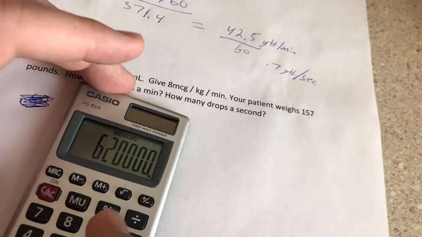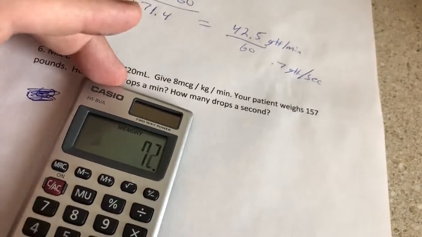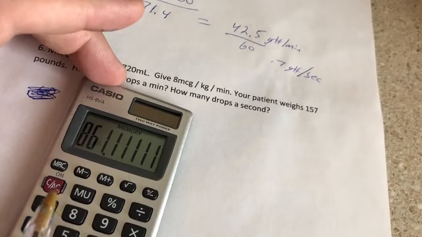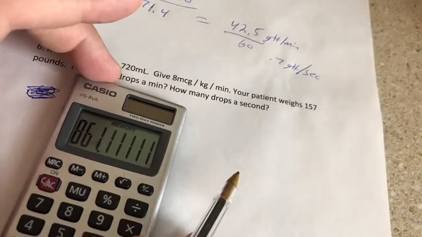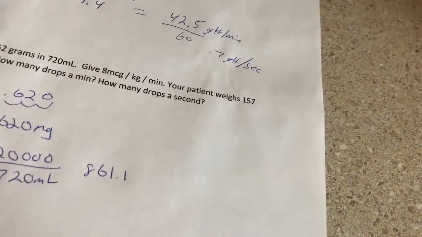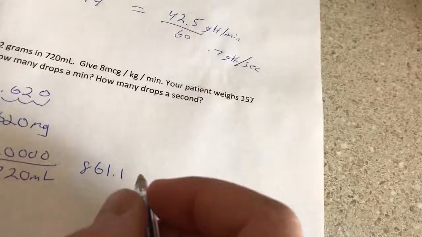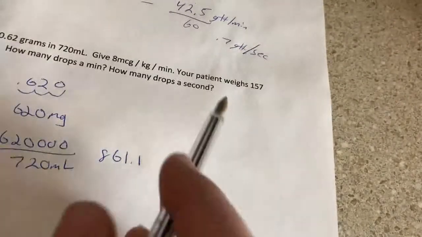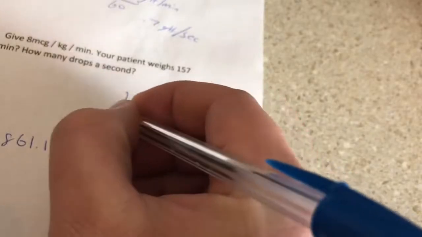620,000 divided by 720 equals 861.1 concentration. Okay, then you got to figure out the kilograms. We have 157 times 0.45.